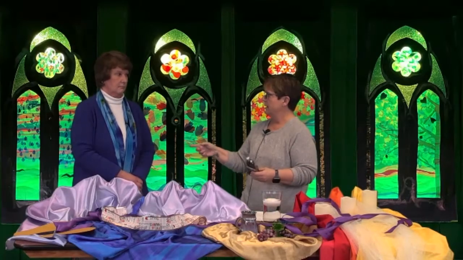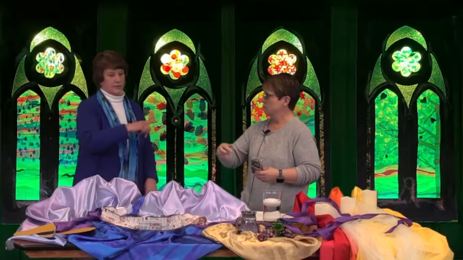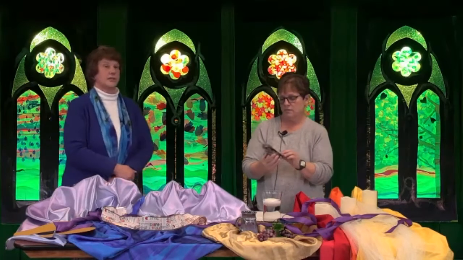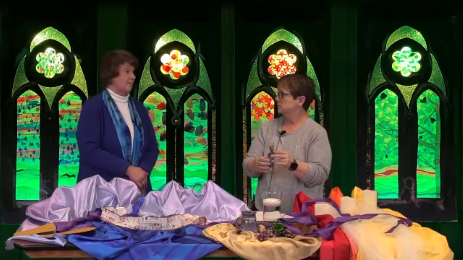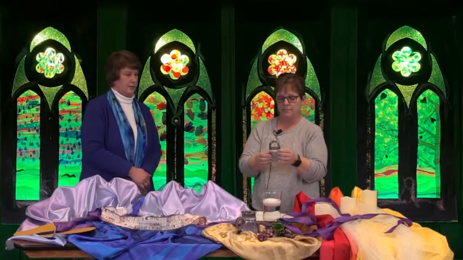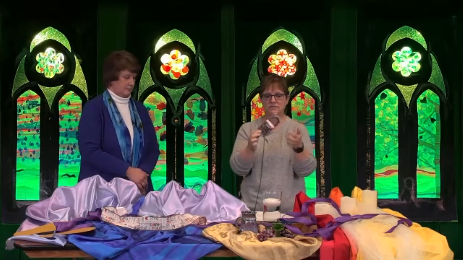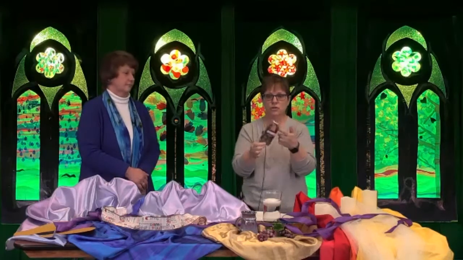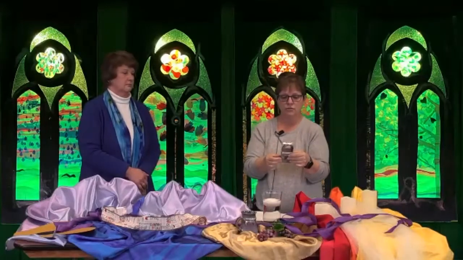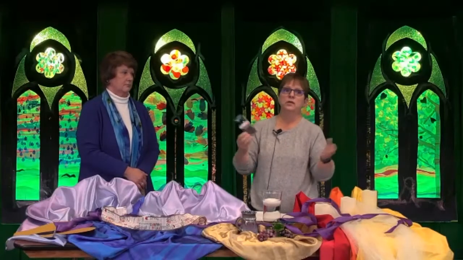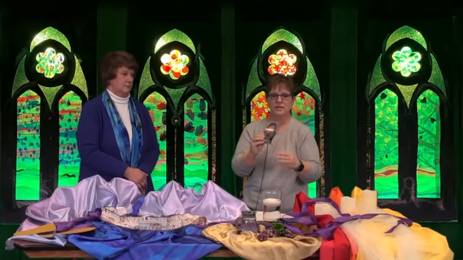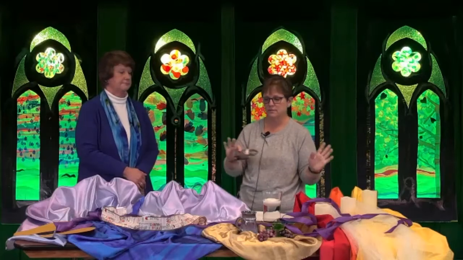Do you want to talk about the Christmas table? We'll show that in just a second. Yeah, we'll show you some examples of using lights. I think I got these at the dollar store or Dollar Tree, whatever you have around you. You can get them at Walmart, you can get them anywhere. So there are many different sizes, many different shapes, colors.